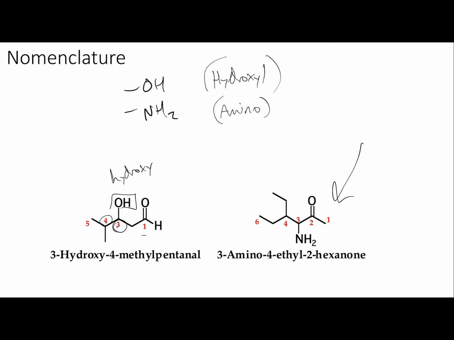In this case, we've got hexane or hexanone. This is a ketone, so we do need to say that the ketone is on the number 2, because it could be on the 3 or the 4 or the 5. Well, I guess the 2 or the 3, because if it was on the 4 or the 5, we would just number from the other side. But it does have places that it could be, and so we need to specify. So it is 2-hexanone with a 4-ethyl and a 3-amino.